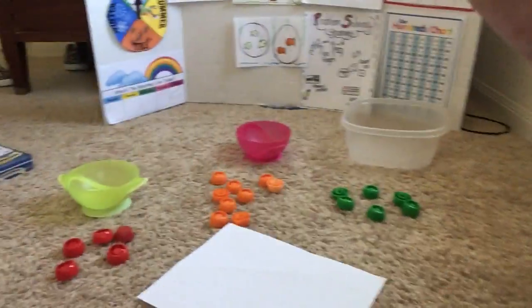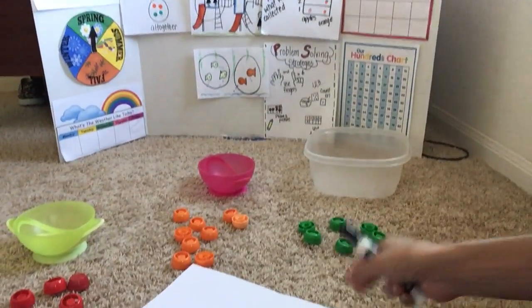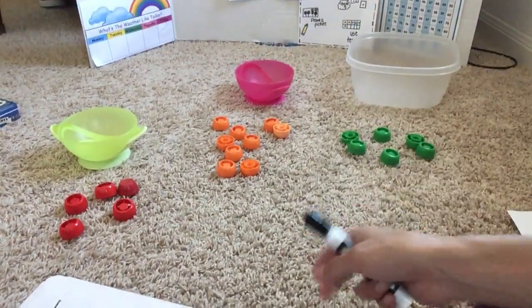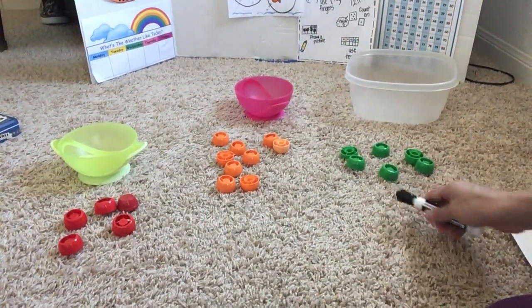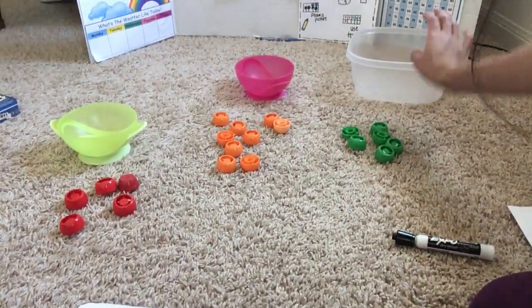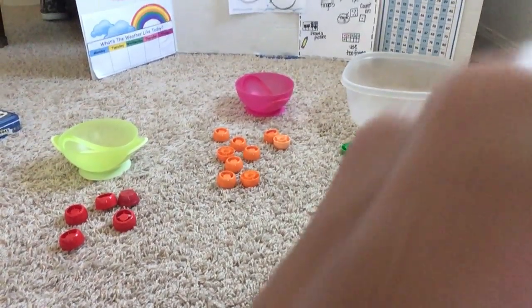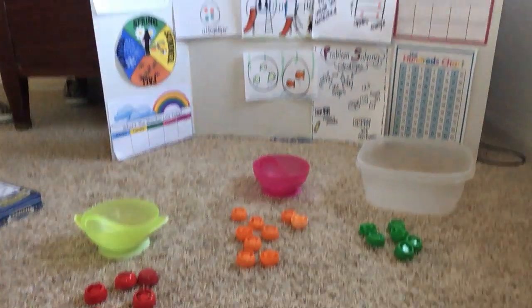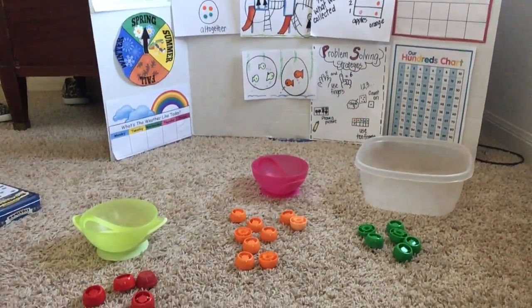Okay, so we're going to go ahead and look down and see that we have our group of tops sorted. And I shared with you that you can sort them on an open space, or you can sort them using containers. Okay, so now that we've sorted, we need to graph this information. And one way you can graph it is by lining it up.